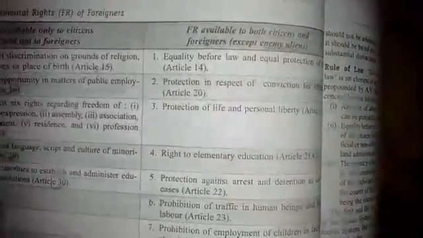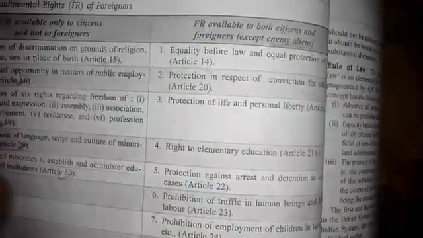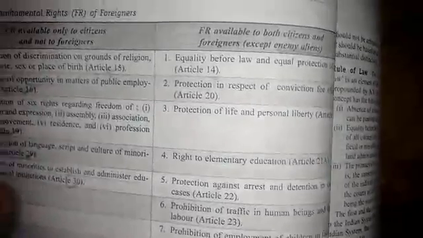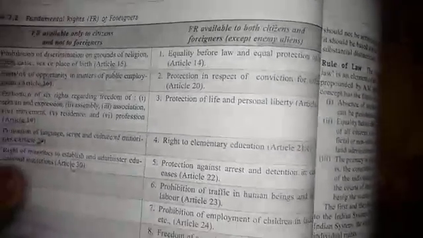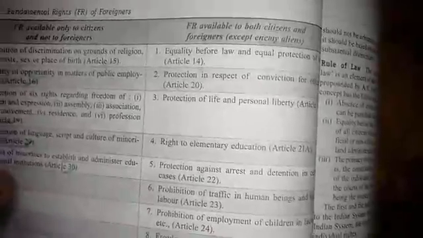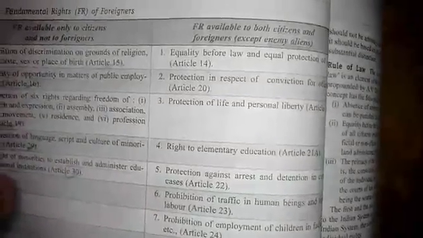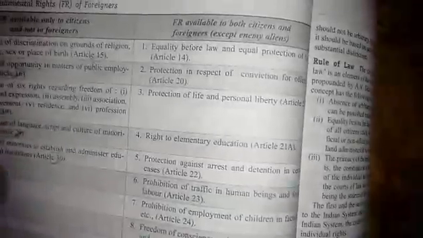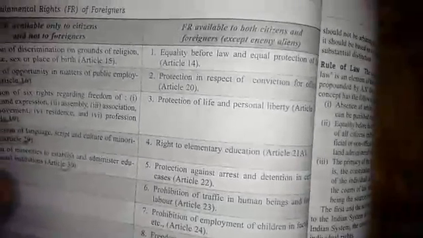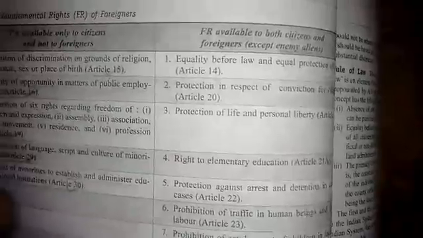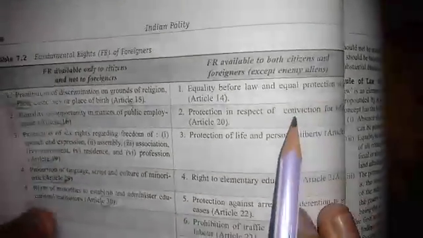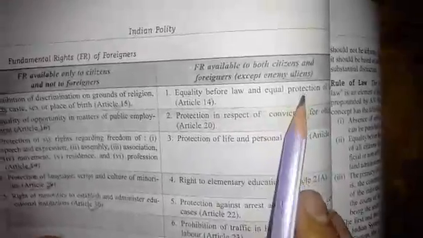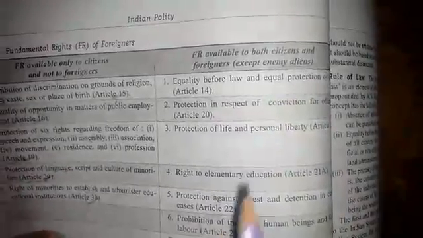Suppose some Pakistani people come to India, right? Our constitution does not guarantee those foreigners equal protection, because they belong to enemy aliens. If Chinese people come, they too are enemy aliens, because there are always war and conflict issues between India and China, India and Pakistan. So enemy aliens are not equally protected, apart from other foreigners, or apart from friendly aliens.